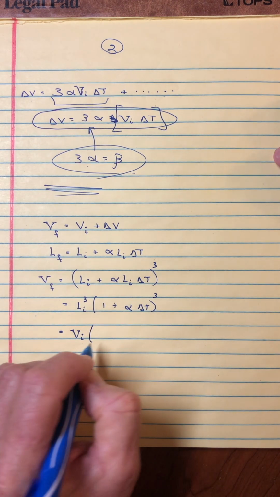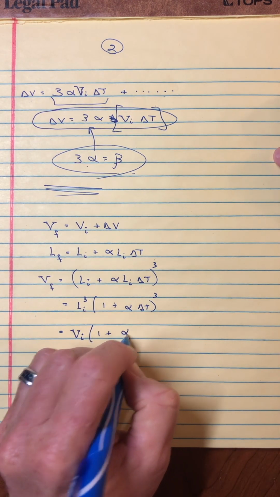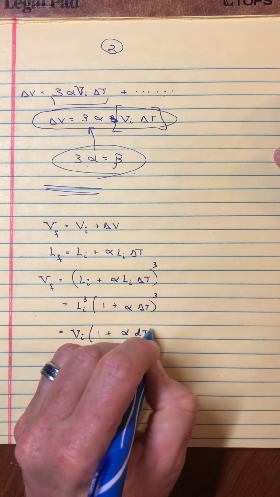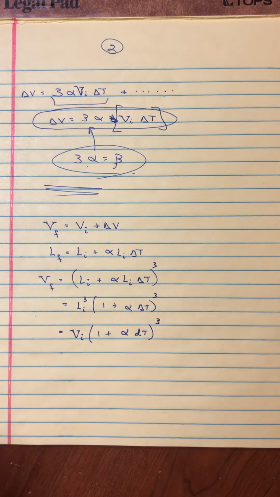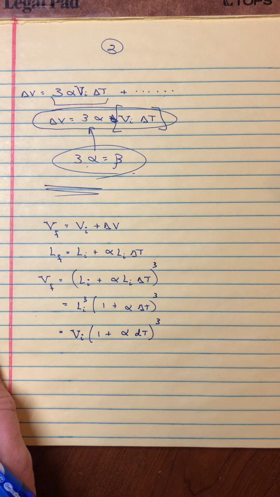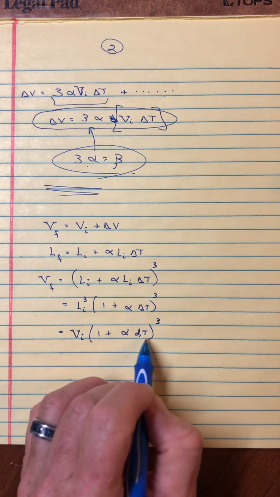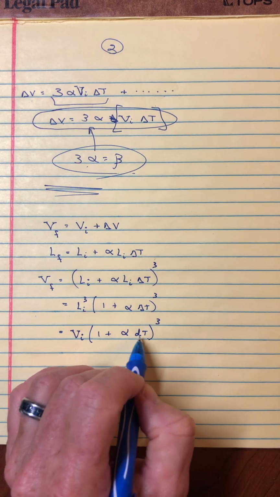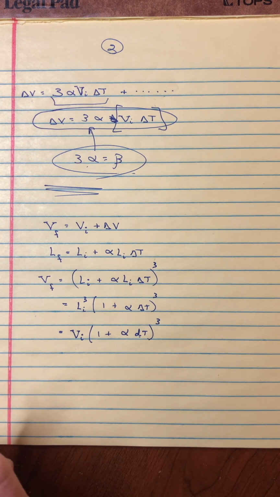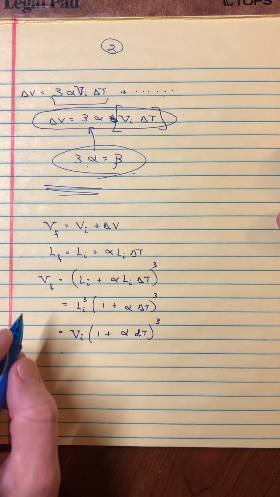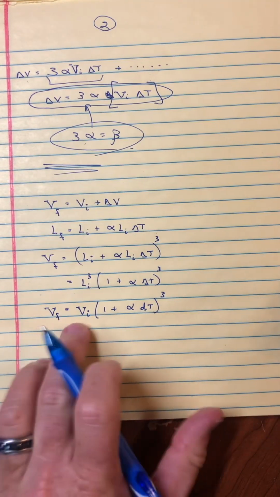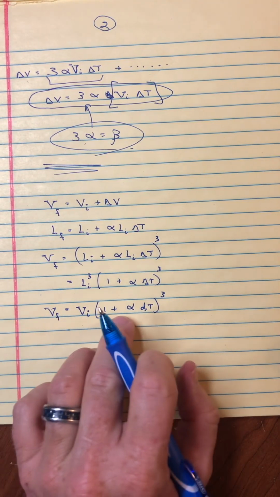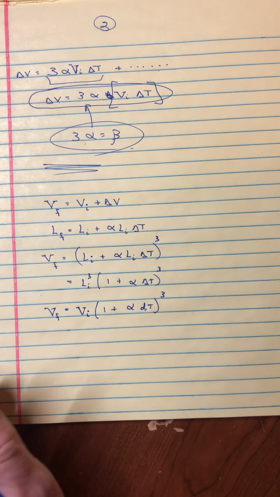And I will also say, doing infinitesimal changes, I might do a little bit of calculus here and say, all right, this is my dT. This is a small change in temperature.